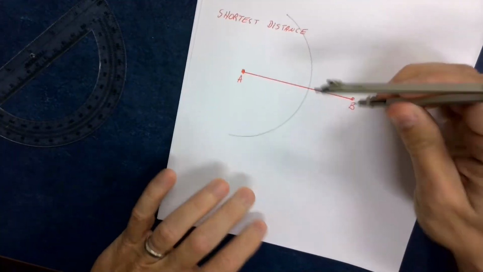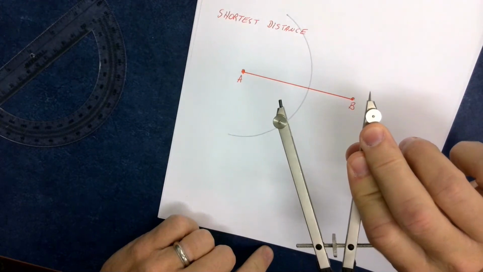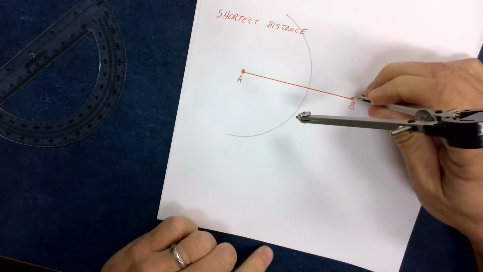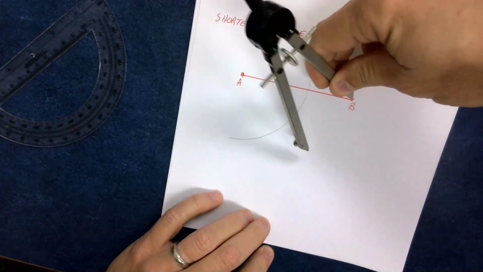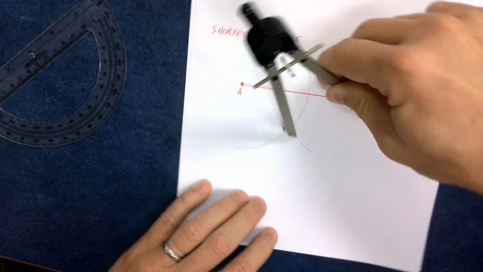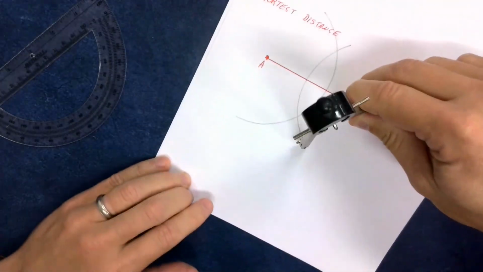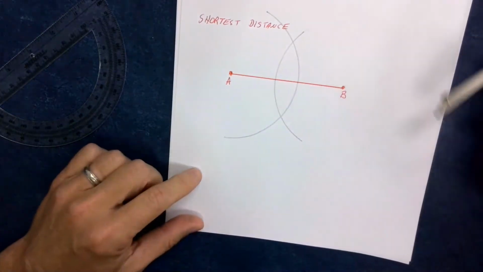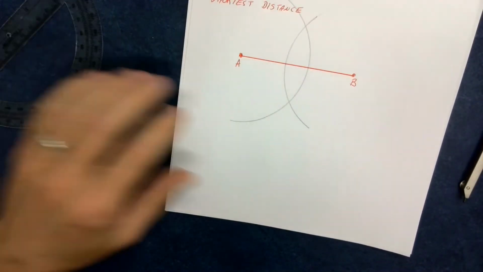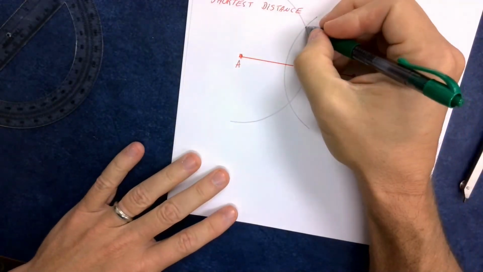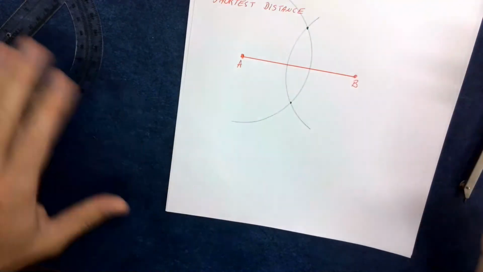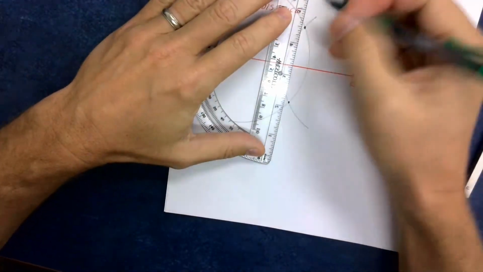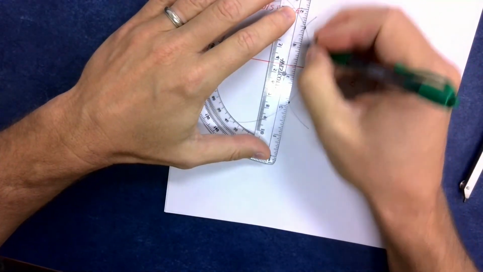I come over to B. Notice where I hold my compass and put it right down there low by this. And I kind of tilt it down towards the paper. And I can move the paper or I can swing the arc. Either of those things are going to do that for me. Now the two places where the arcs cross, right there and right there, is what we need to connect. So I'm going to go here and here.